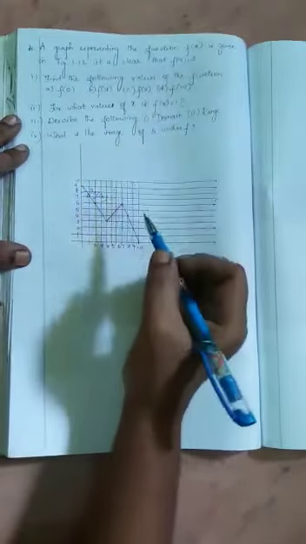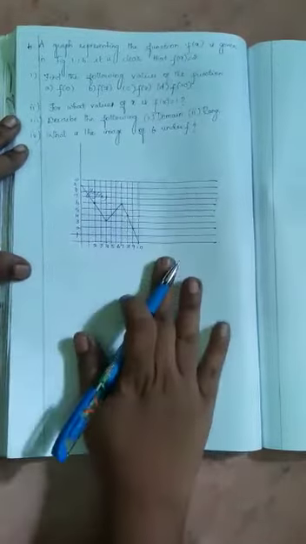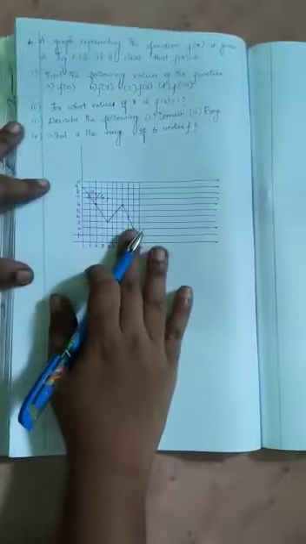And this is the fourth sum from exercise 1.3. The question is, a graph representing the function f of x is given in figure 1.16. It is clear that f of 9 is equal to 2. So first I'll explain the graph. See the graph, I have drawn the graph here. For a better clarification, I will send you the picture of the graph.